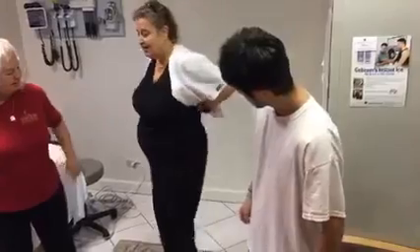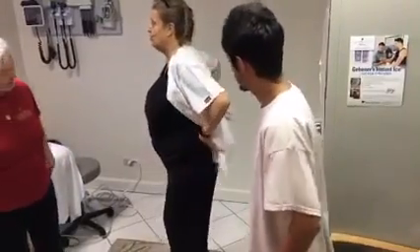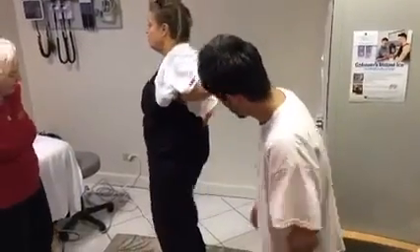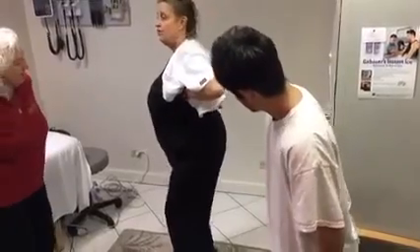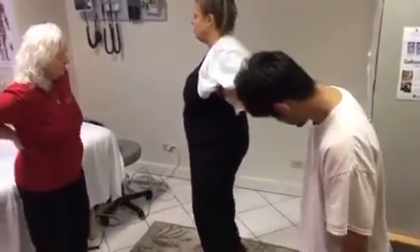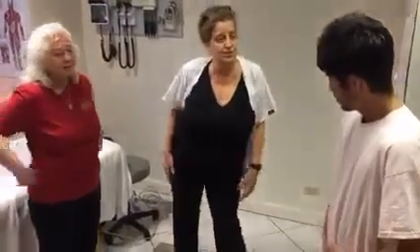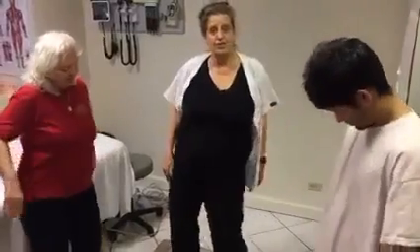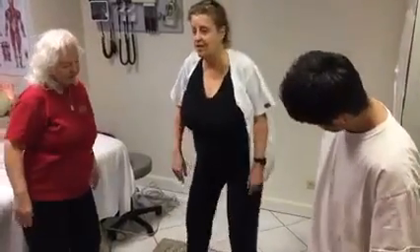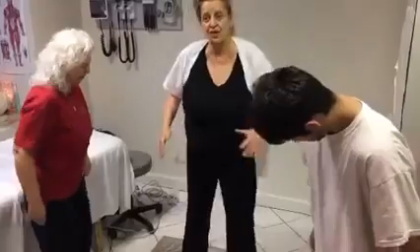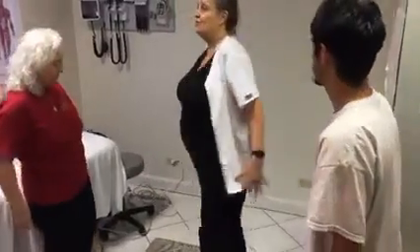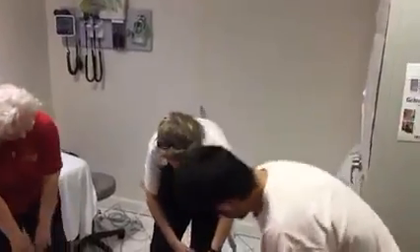Now we're going to go back, and we're going to push our hips back. 1, 2, 3, 4, 5, 6, 7, and 8. So that's like your pelvic tilts, and we're going to move around the other way. And for our back muscles here, we're going to extend, go back, and then go forward and touch our knee.